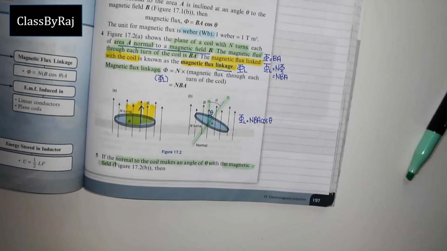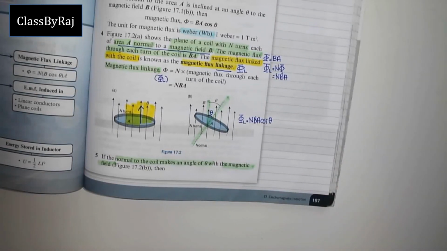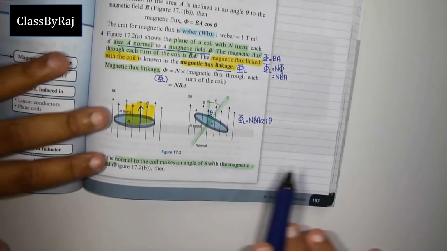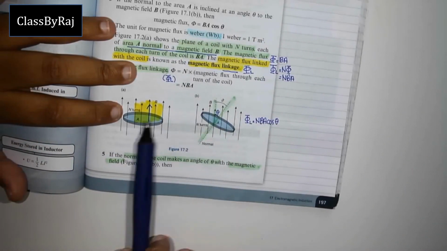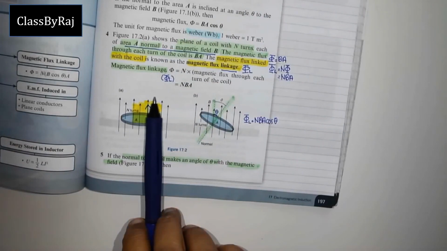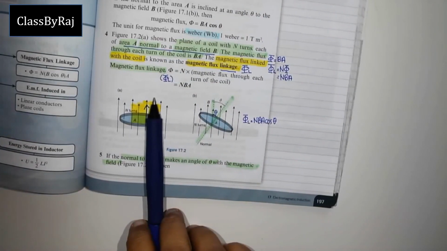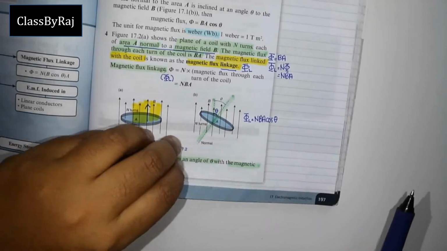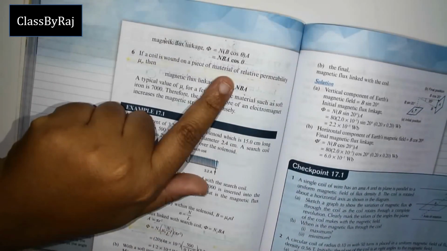Now what is magnetic flux? It is the number of magnetic field lines of force that pass through the area, which is explained qualitatively. So you get the answer NBA cos theta.